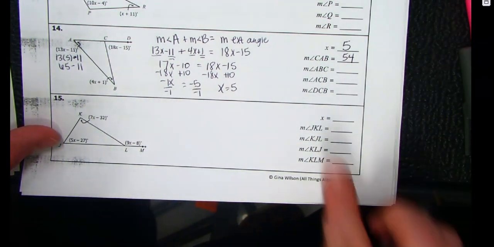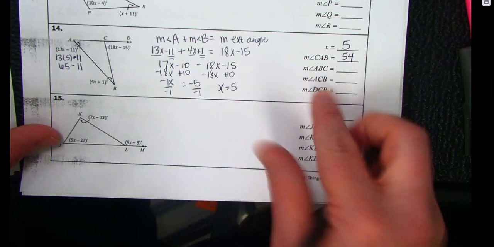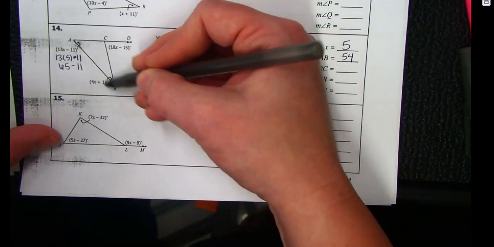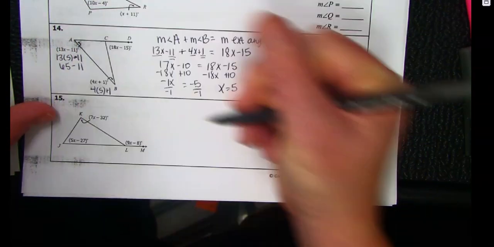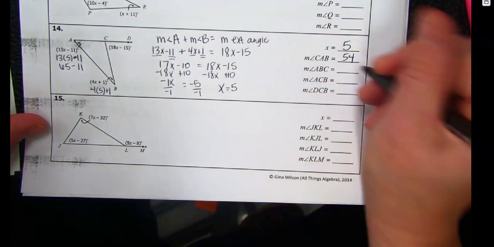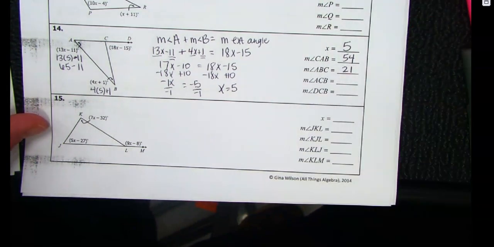Okay. Then ABC. ABC is this one here. Again, I plug in 5. 4 times 5 is 20. 20 plus 1 is 21.